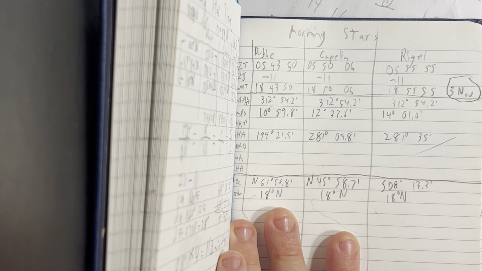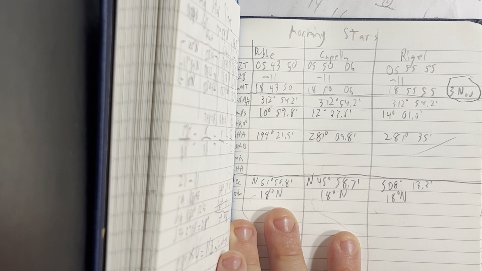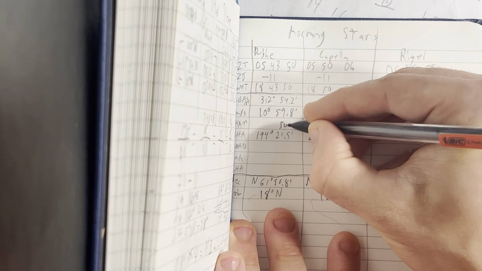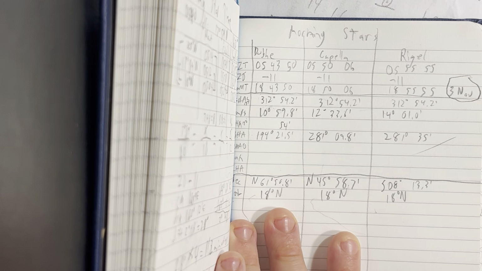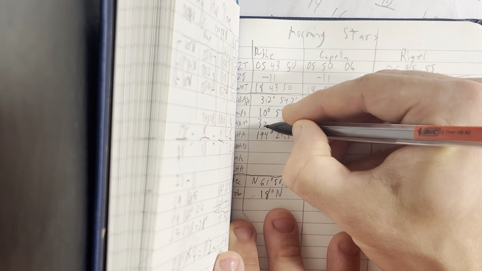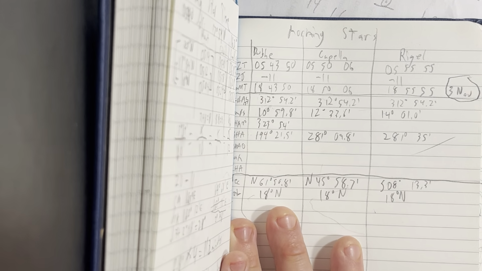So 54.2 plus 59.8 gets 114, which carries over to be 54 minutes. Then we'll do 313 plus 10 gets us 323 degrees. All right.